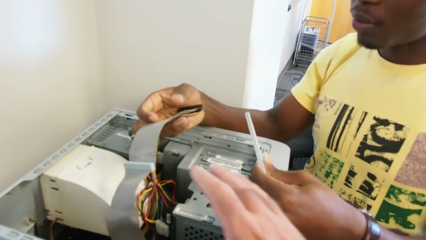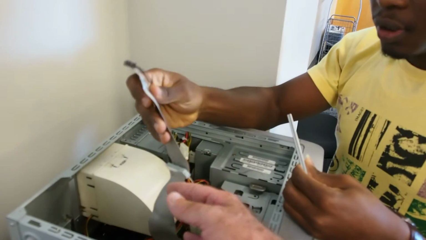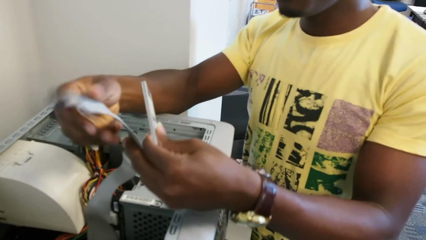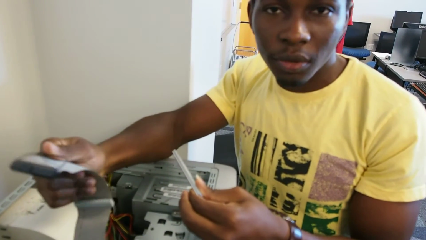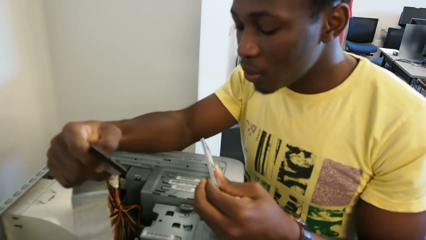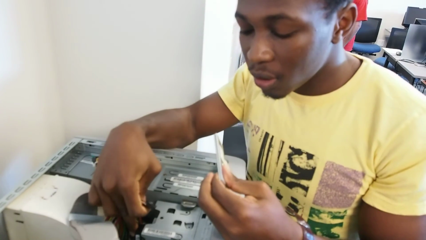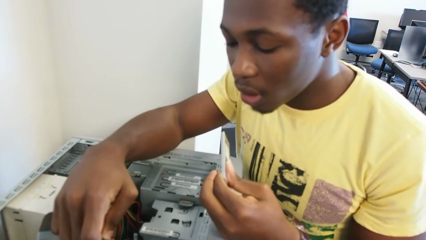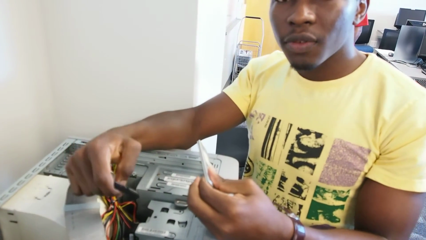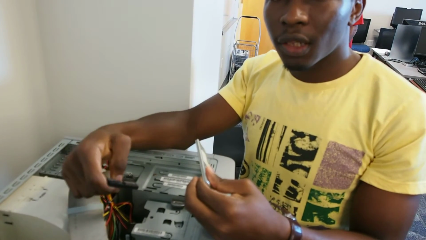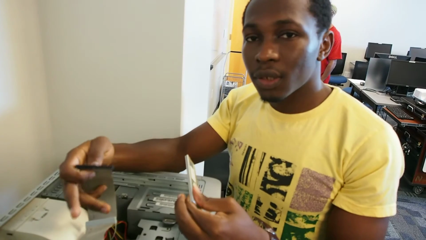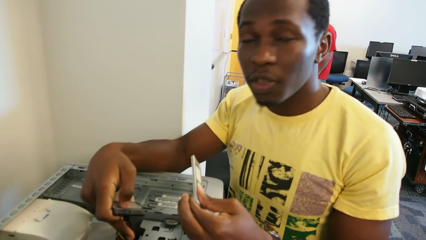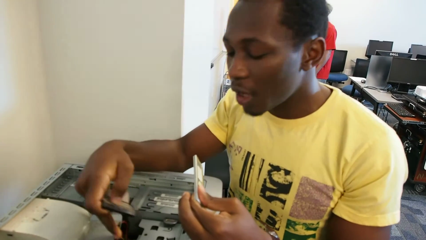Now, could you explain the last thing we want to talk about? This cable right here. Yeah, if you look at this cable, it is actually a data cable, and it is used to connect the hard disk drive to the motherboard. The idea is that it helps to transfer every form of data that we input in the system, and through here it is being saved in the hard disk drive, and that's just it.